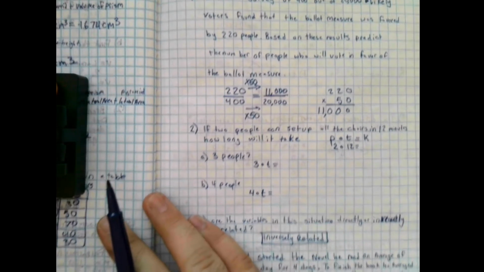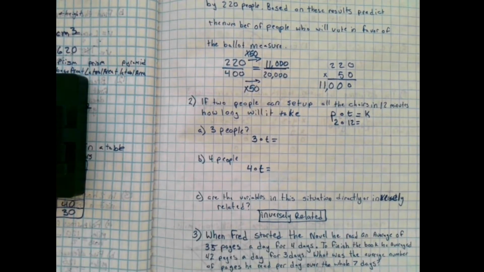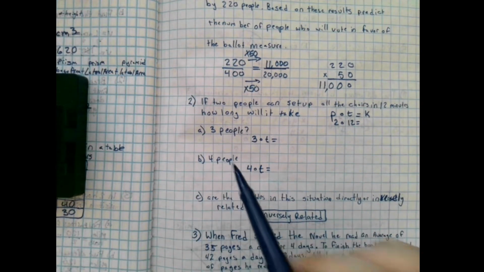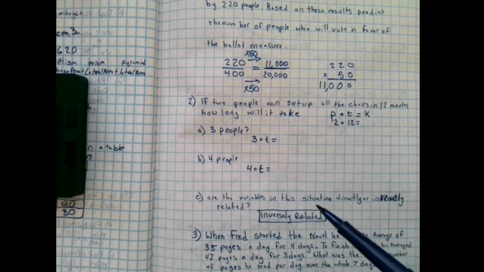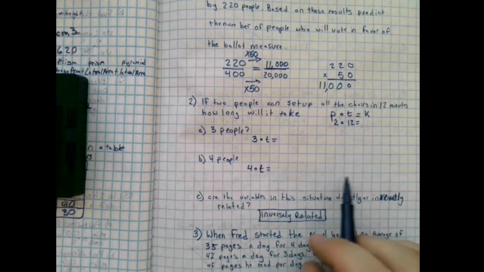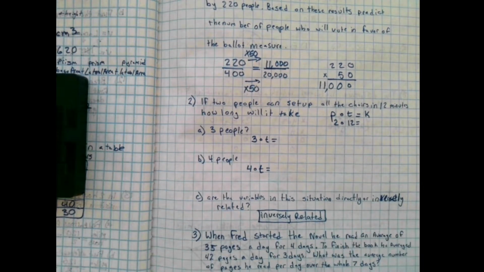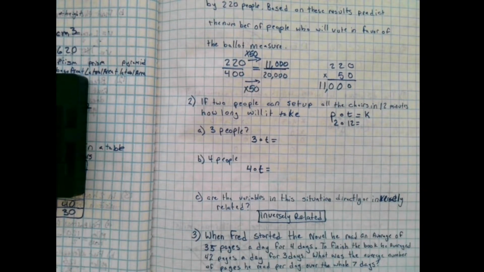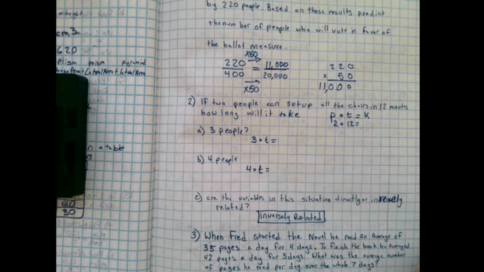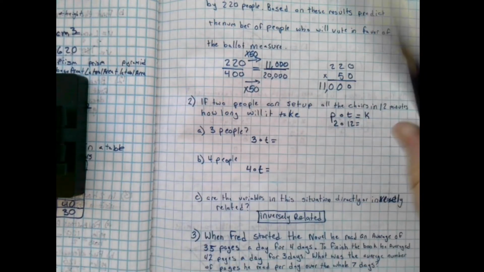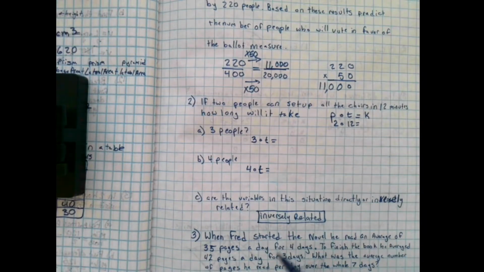Star problem number 2 says if 2 people can set up all the chairs in 12 minutes, how long will it take 3 people and 4 people? And are these variables in this situation directly or inversely related? Well, I'll tell you already, if more people start setting up chairs, it will take less time, meaning that if one variable goes up, the other one will go down. That means they're inversely related.